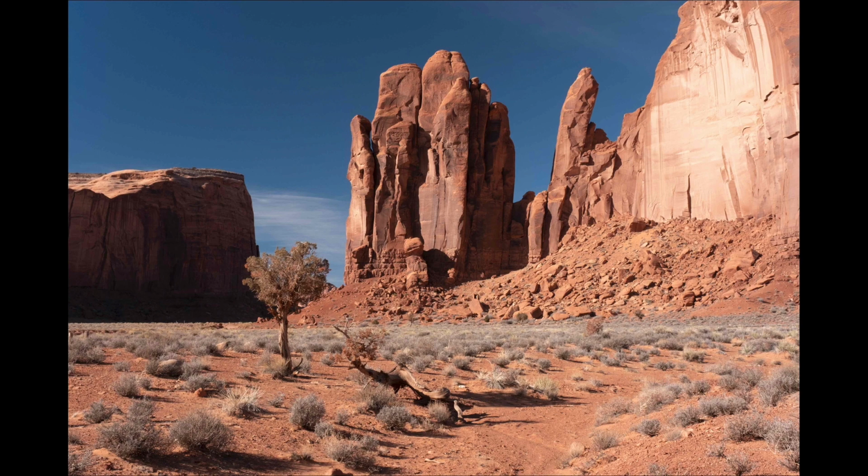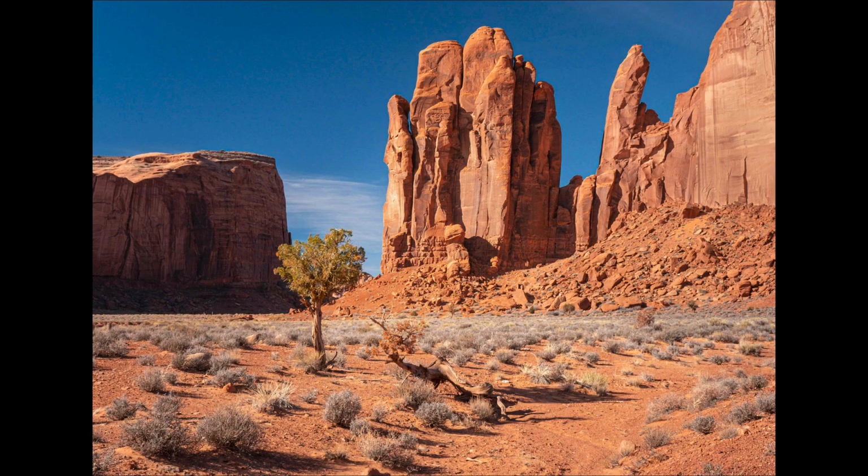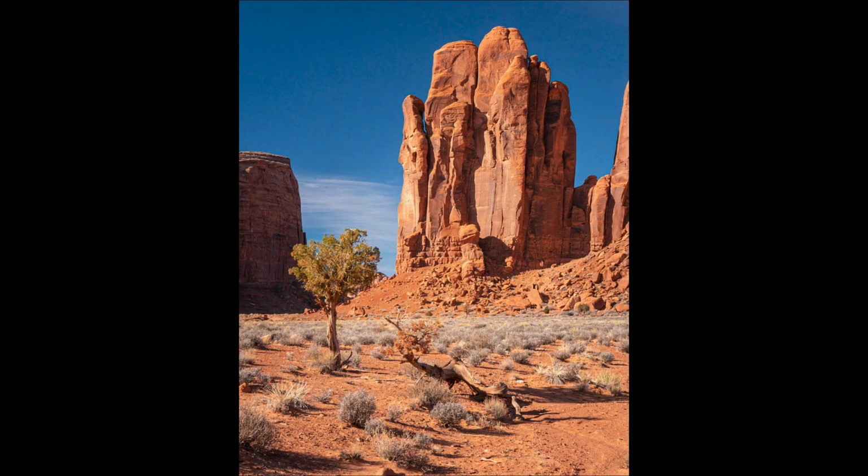Here's the raw file we started with. Potential of an interesting composition, but obviously there's problems with the light and the color. So we did our edits, and with our edit and our crop, we ended up here. And then we decided to take a look, what would this look like as a vertical? So we cropped it to an 8x10 vertical, which I don't know that I like it better, but it is certainly another option for presenting the scene.